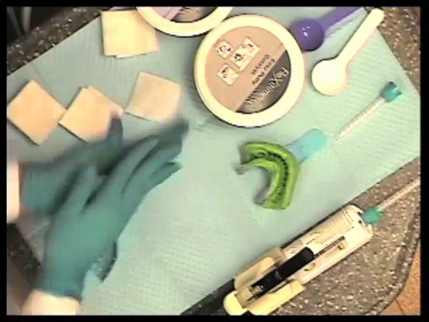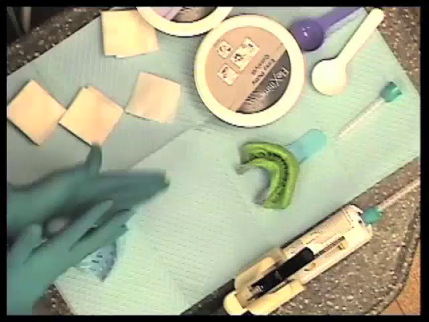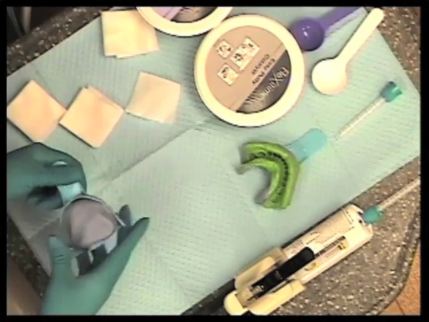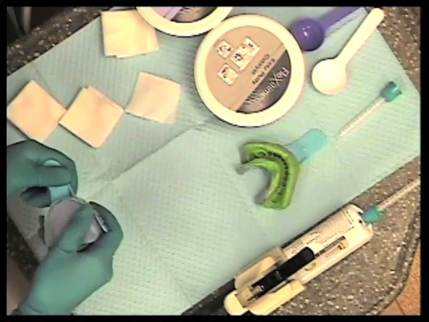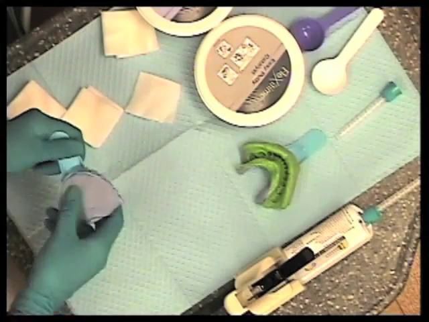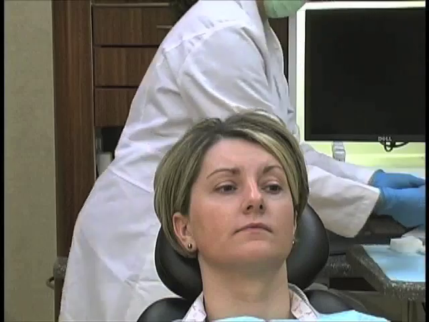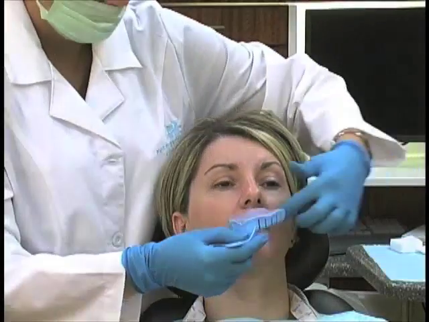And then she's going to roll it up. And again, in this one, not so much of a donut shape, but getting it to go uniformly across the entire width of that maxillary tray. So now we're going to go ahead, just like before, seat this in the patient's mouth.